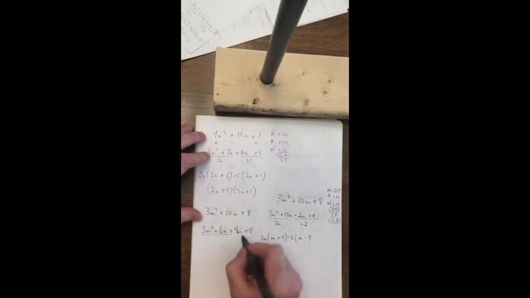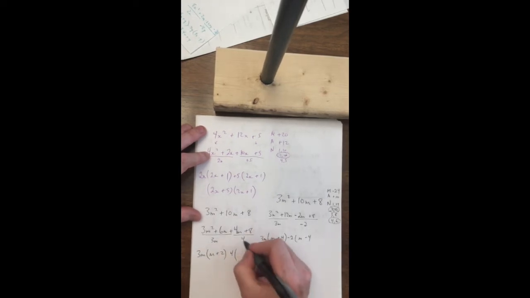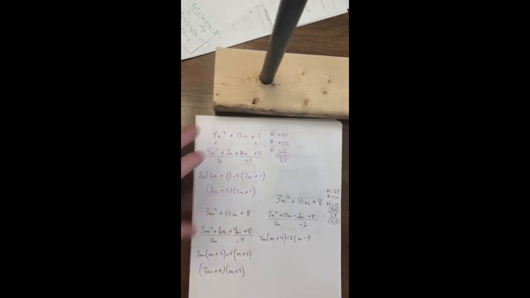All right. Factor by grouping now. I can pull out a 3m here, and my greatest common factor here is a 4. So let's try that. 3m squared divided by 3m is m. 6m divided by 3m is plus 2. 4m divided by 4 is m, so that is a plus 4. And 8 divided by 4 is 2. That worked. So 3m plus 4, m plus 2.